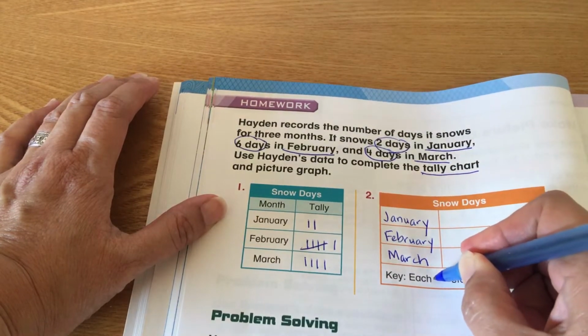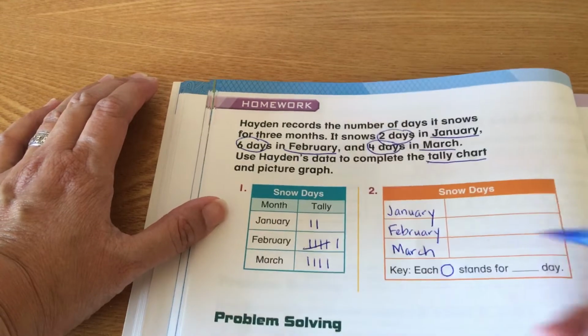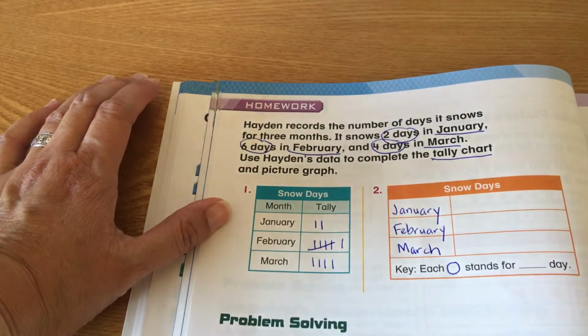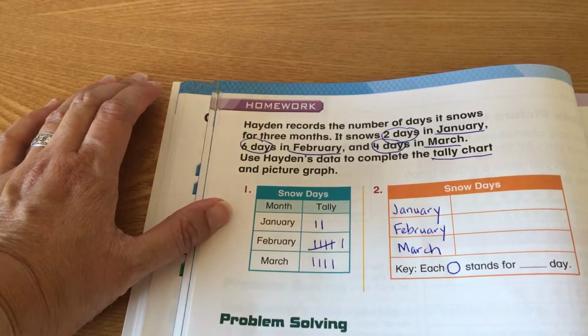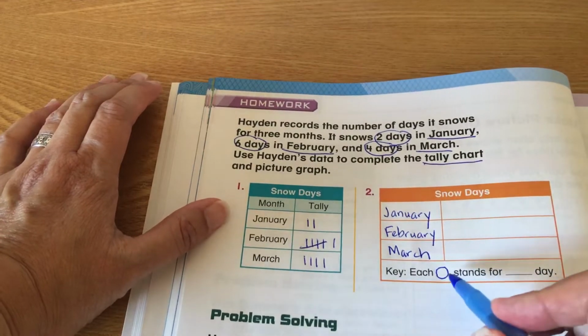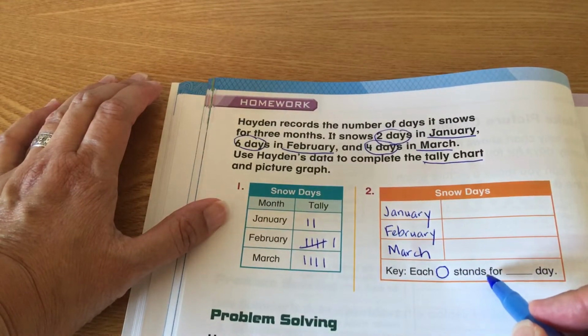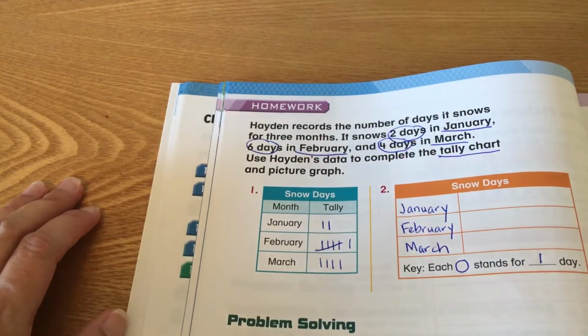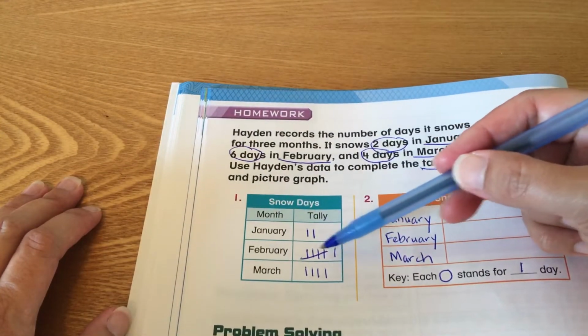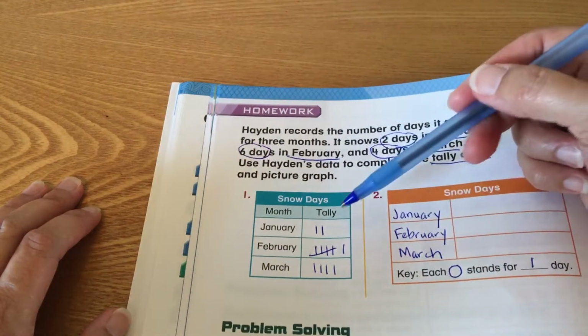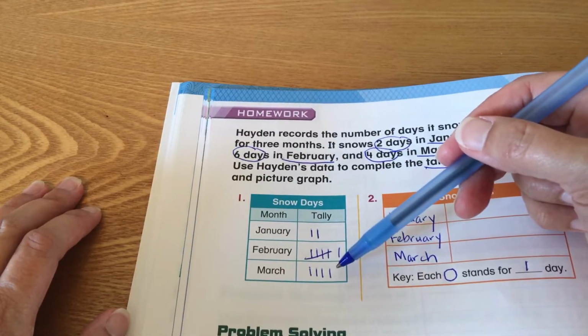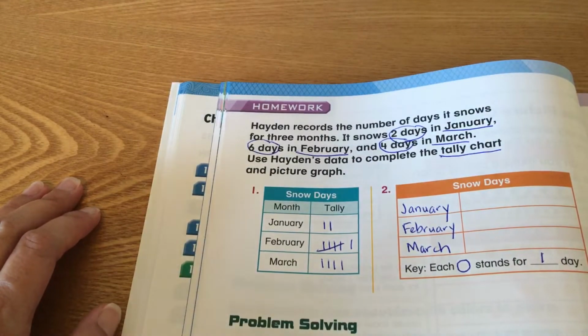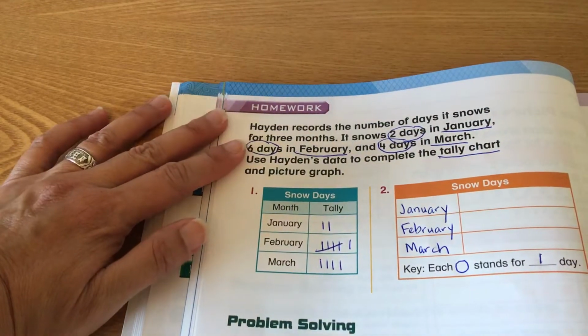I'm just going to draw a snowball, which looks just like a circle, which is just what I did on the other page. And each snowball is going to stand for 1 day, because there's not a lot of numbers there. So it's easy to draw 2 snowballs, 6 snowballs, and 4 snowballs. All right, let's go ahead and fill out the picture graph.